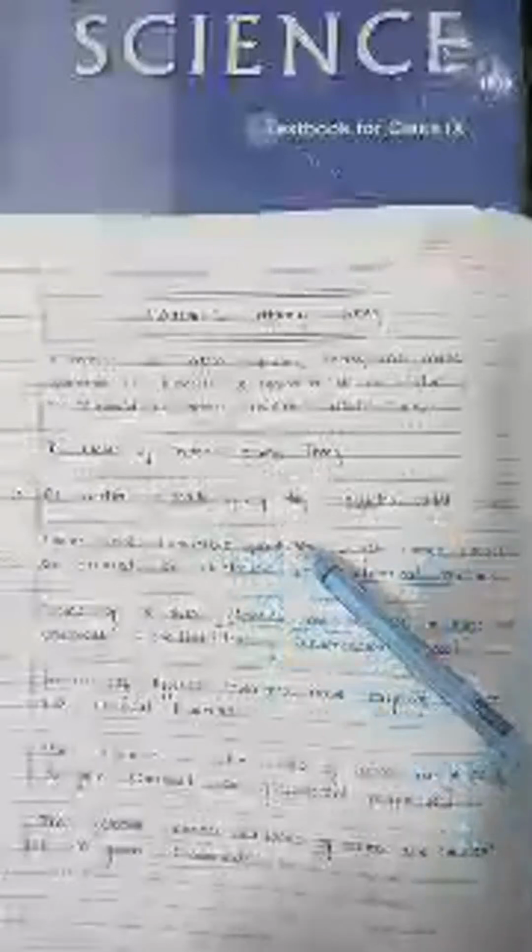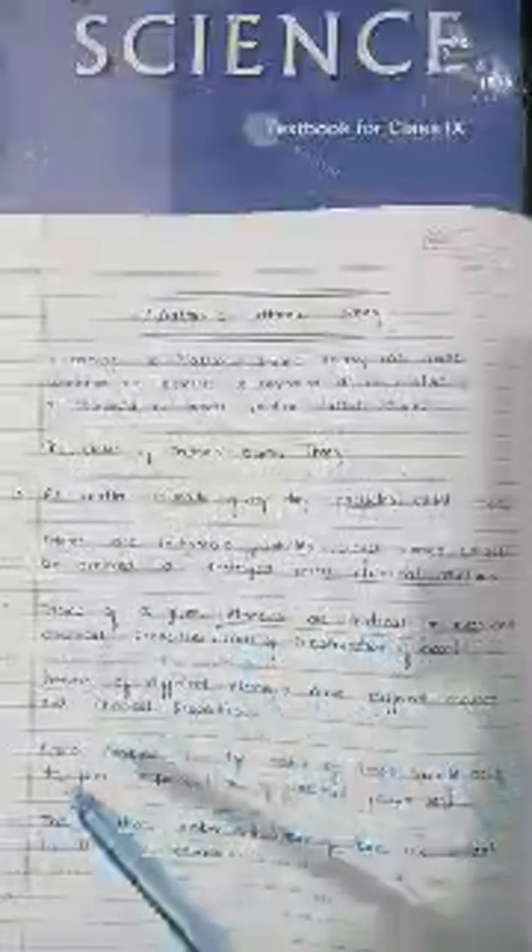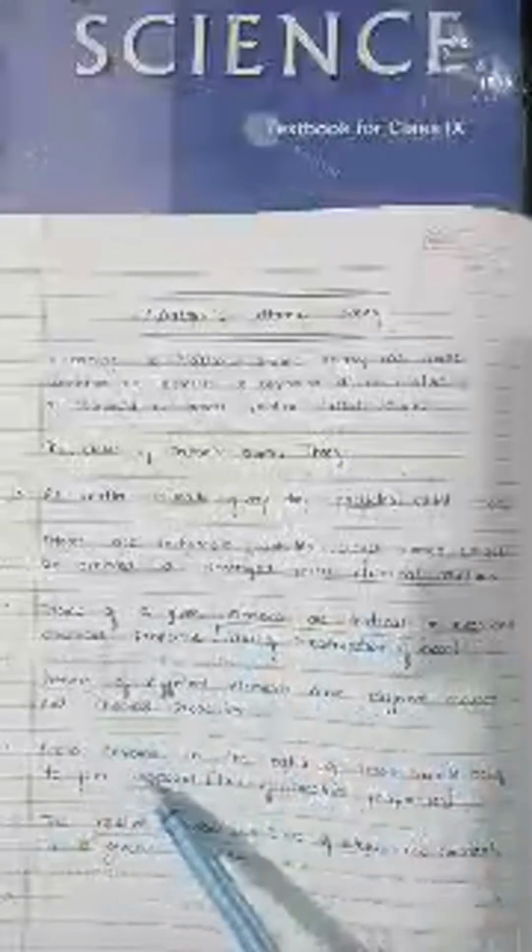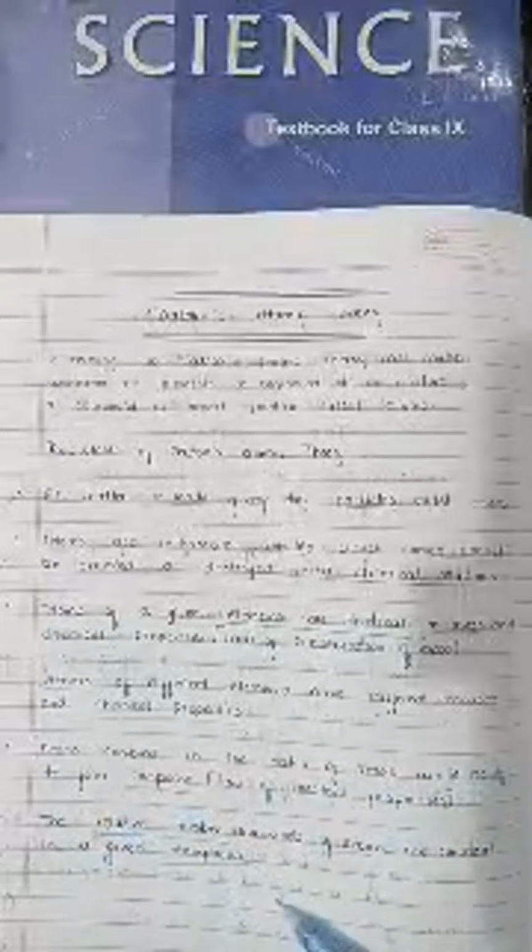All matter is made up of very tiny particles called atoms. Atoms are invisible particles which can neither be created nor destroyed in a chemical reaction. Atoms of a given element are identical in mass and chemical properties. Atoms of different elements have different mass and chemical properties. Atoms combine in the ratio of small whole numbers to form compounds. Next, the relative number and kind of atoms are constant in a given compound. So, our next topic is the drawbacks of Dalton's theory.